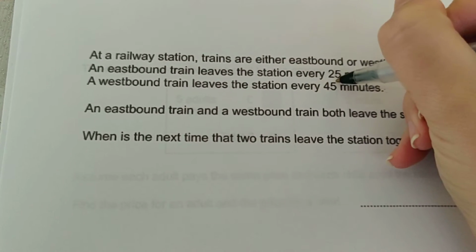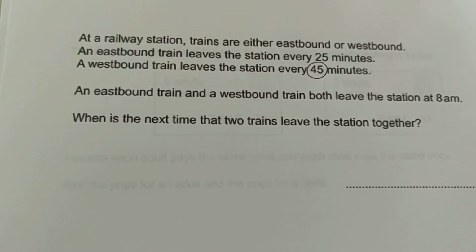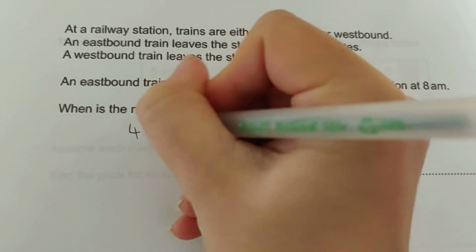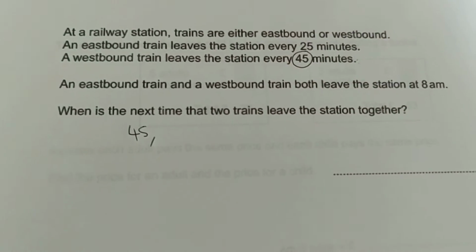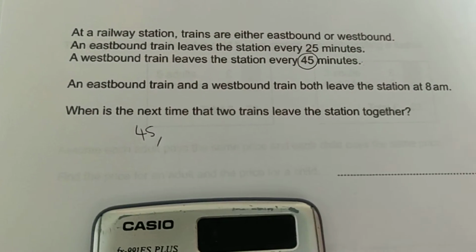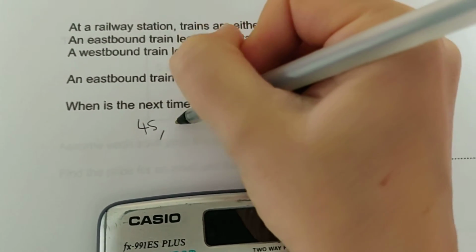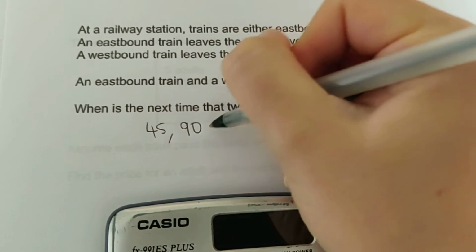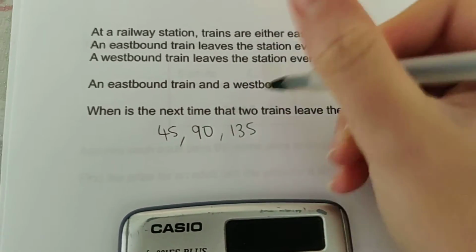So I would pick your bigger time out of the two, which is the 45 in this case, and I would just count up in 45s until you find one that's also a multiple of 25. So you can use your calculator, remember, to help you do this. So if we count up in 45s, it would go 45 and then 90. So then add another 45, so it's going to be 135.